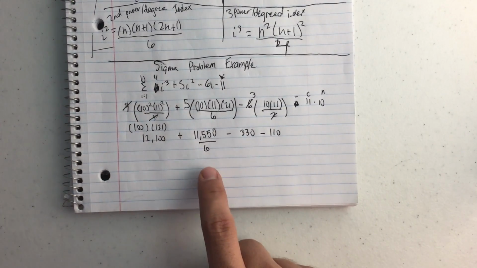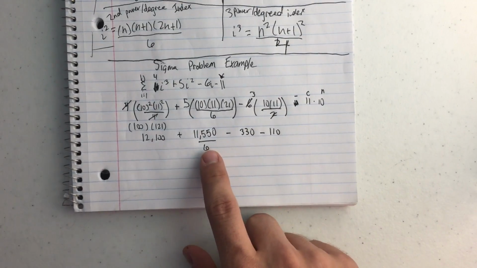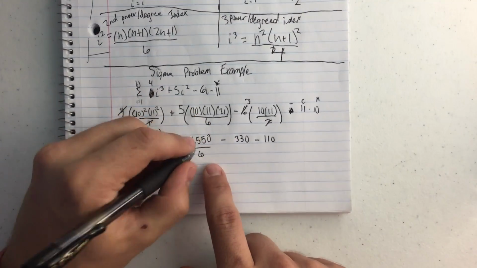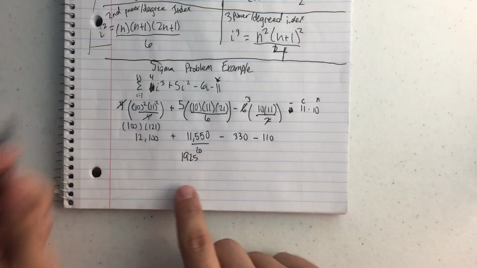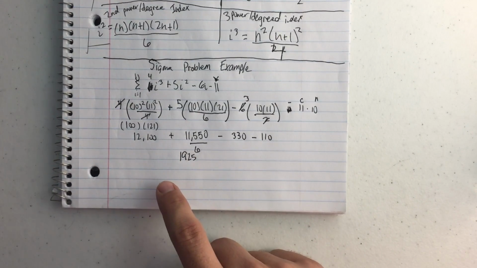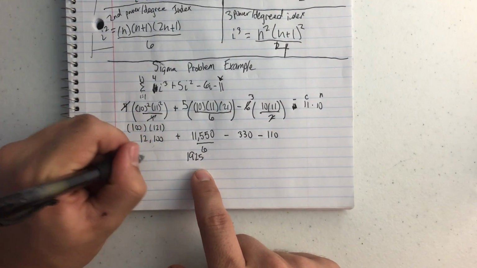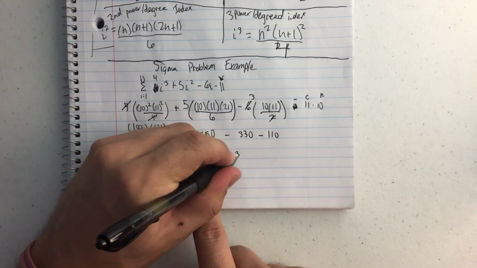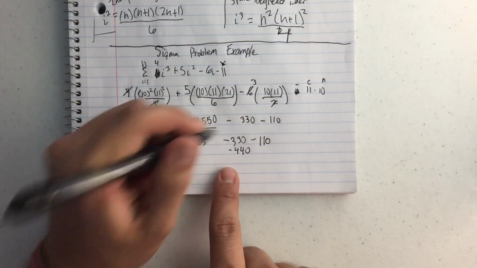So first I'm going to take this 11,550, I'm going to divide it by 6. That gets me 1,925. So I'm going to add that to 12,100. Add those two together, minus 330, minus 110. That's going to be minus 440, right?